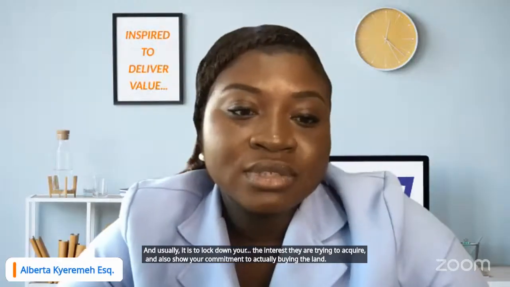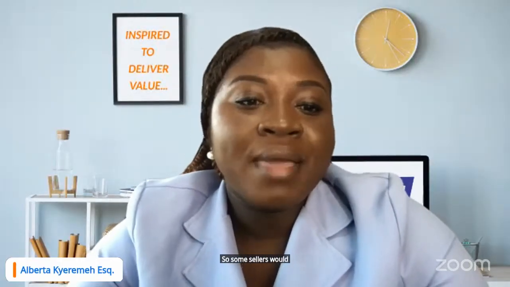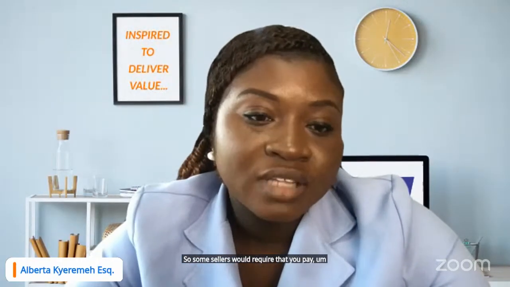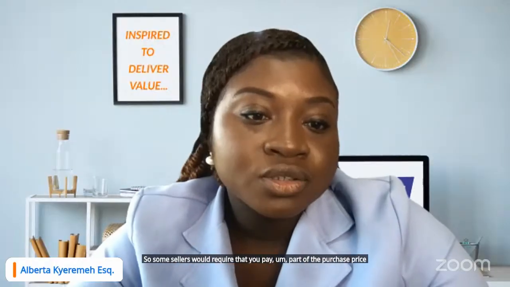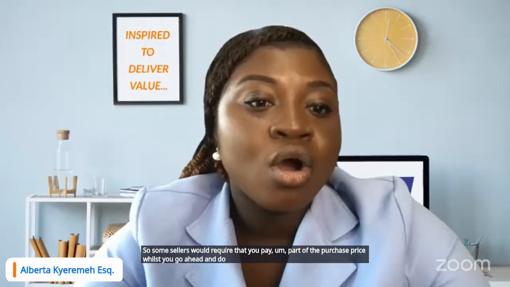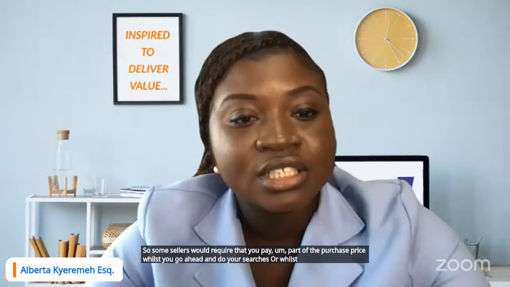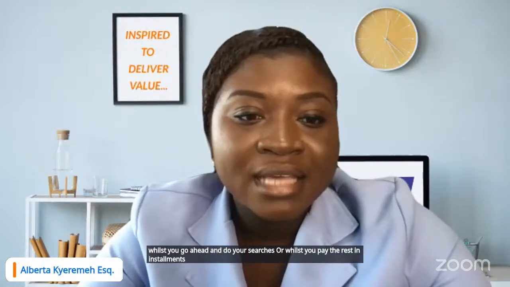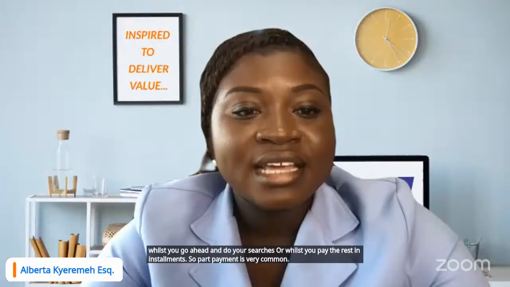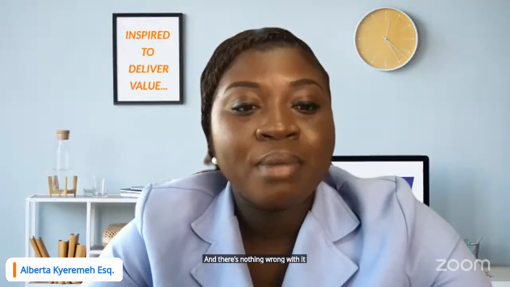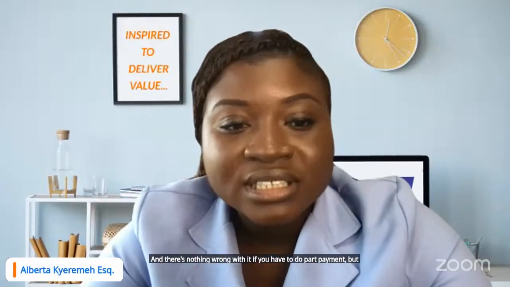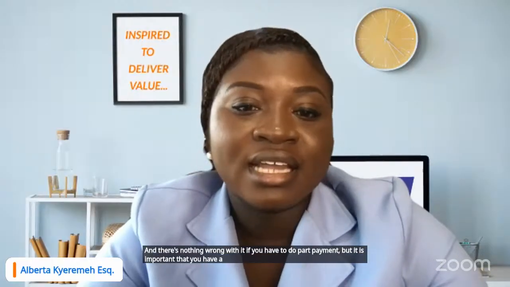Some sellers would require that you pay part of the purchase price whilst you go ahead and do your searches, or whilst you pay the rest in installments. So part payment is very common, and there's nothing wrong with it if you have to do part payment, but it is important that you have a contract that governs that.